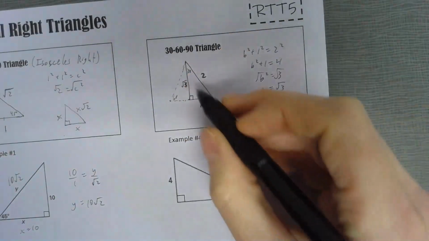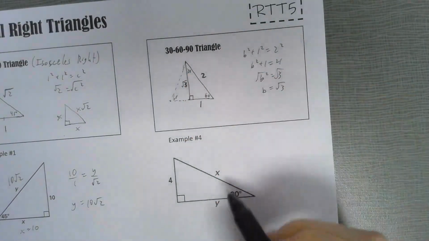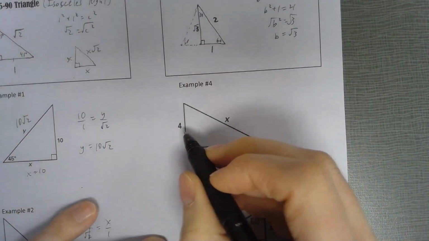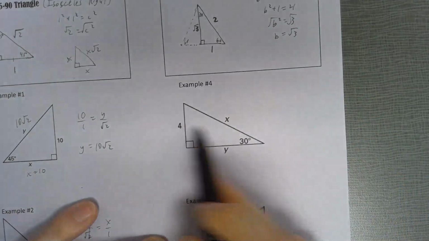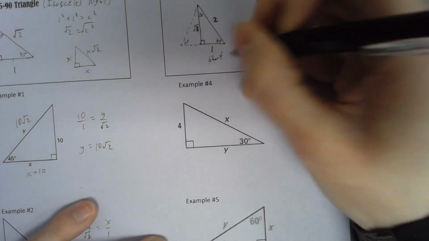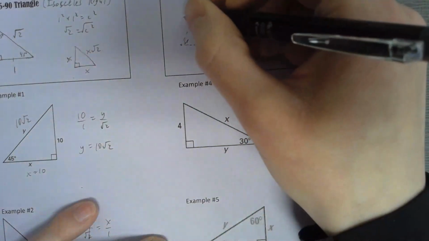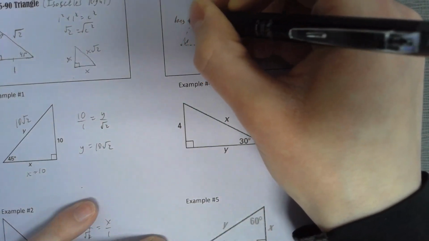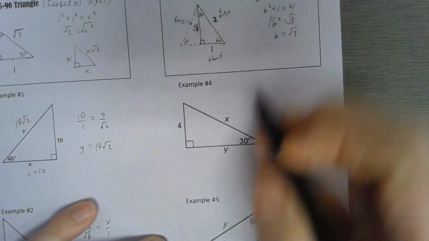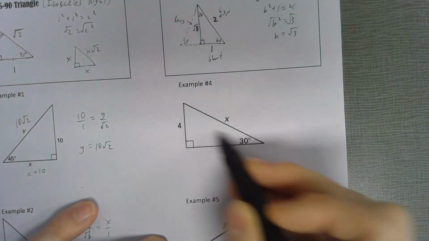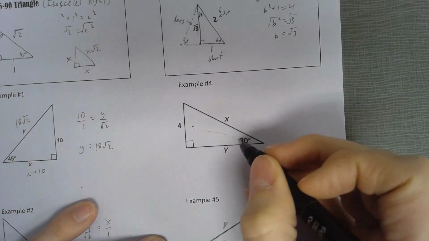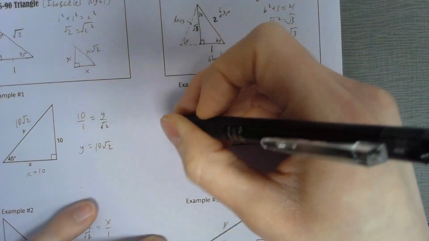So when we talk about the ratios of the sides, when I want to find the missing sides here, the side across from the 30-degree angle is the short leg. So this is our short leg. And our long leg is the root 3, and our hypotenuse is the 2. So on here, the side across from the 30-degree angle, across from the smallest angle, is the smallest side, that's our short leg.